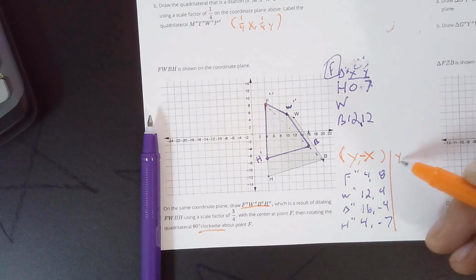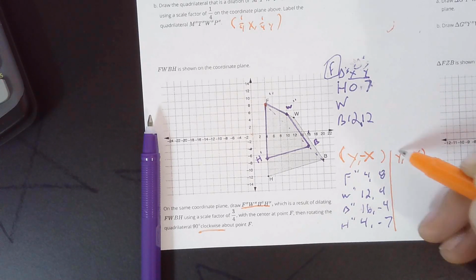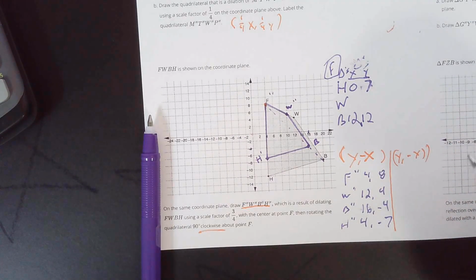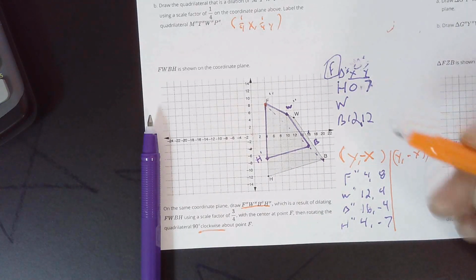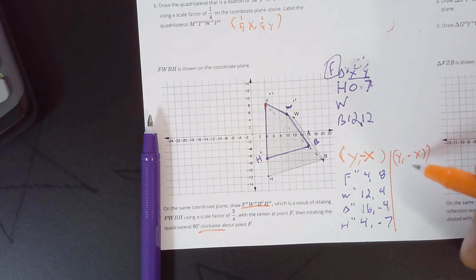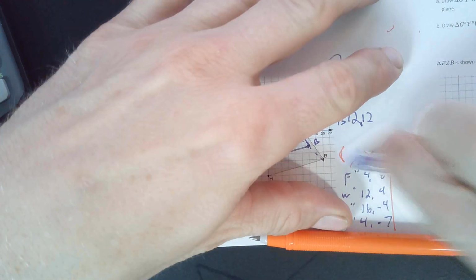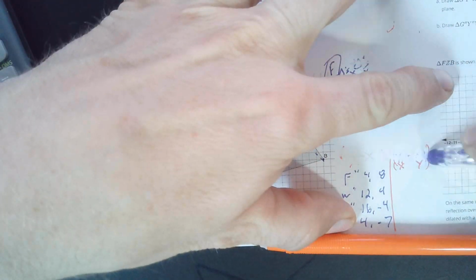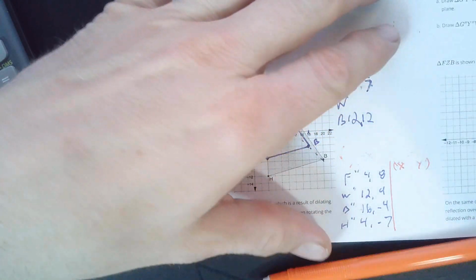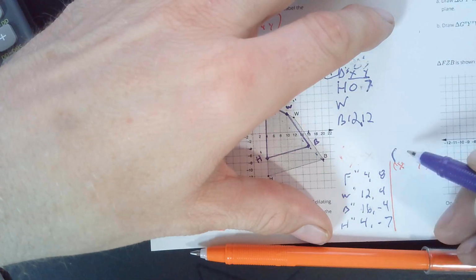So y comma -x is going to be my new xy coordinates.